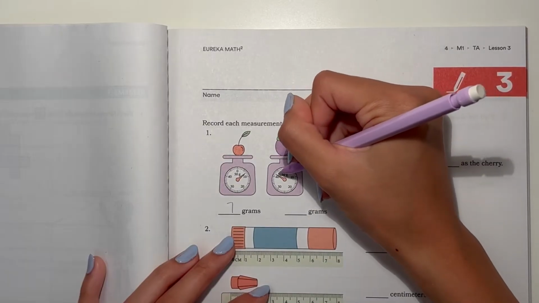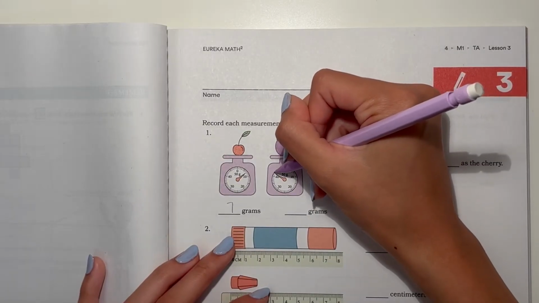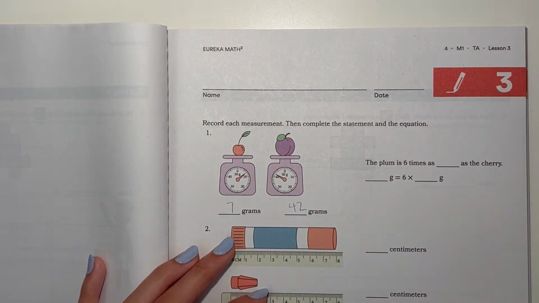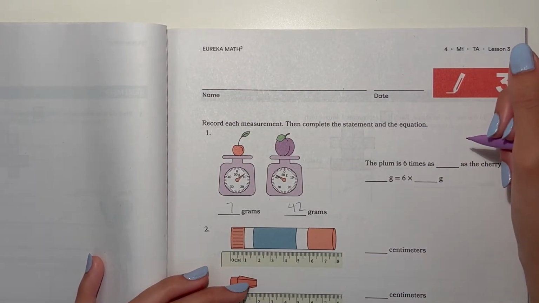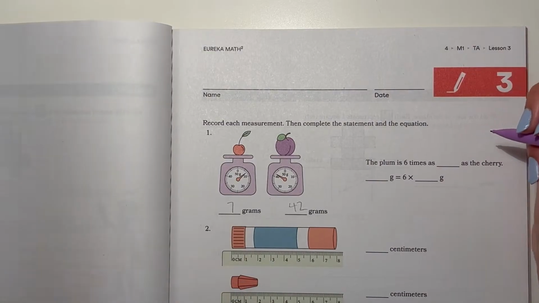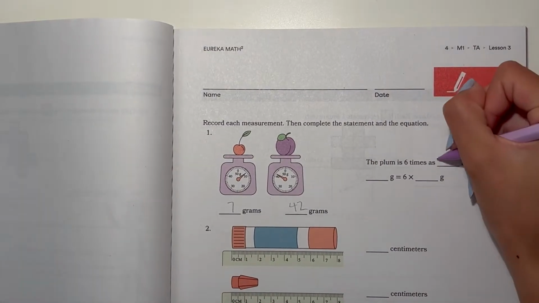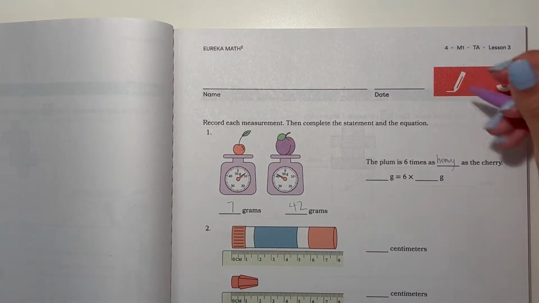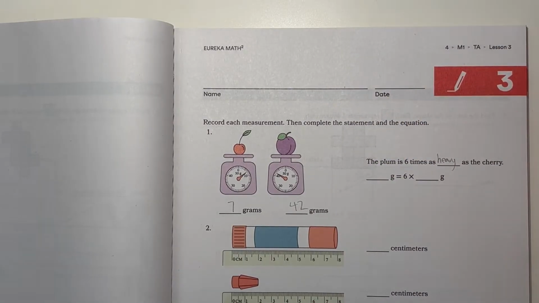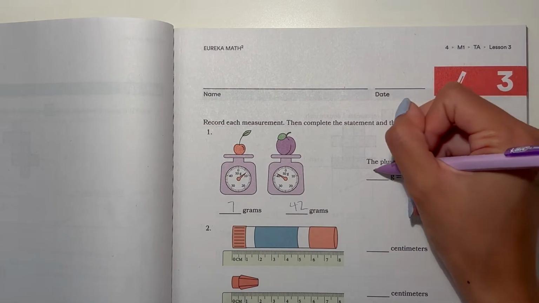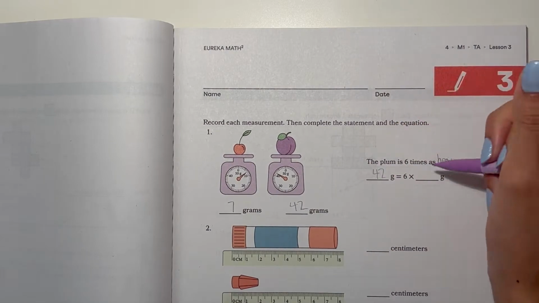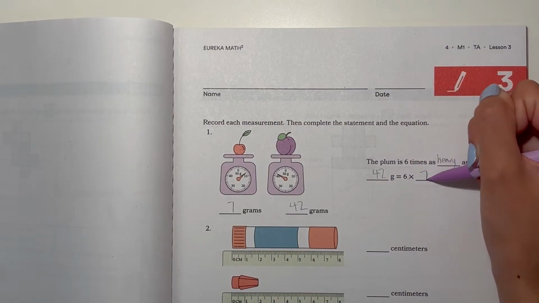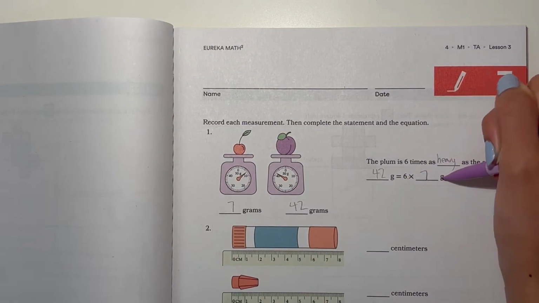And the plum would be 40, 41, 42 grams. So the plum is 6 times as heavy as the cherry. Because the plum is 42 grams, so that's equal to 6 times 7, which is 6 times the weight of the cherry.